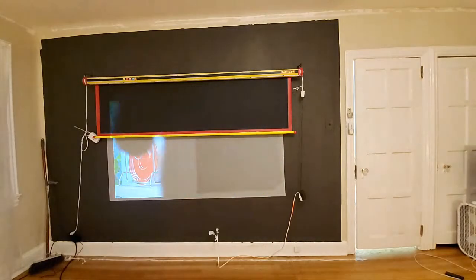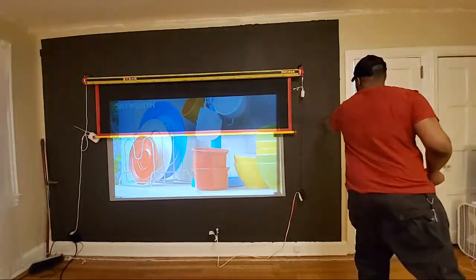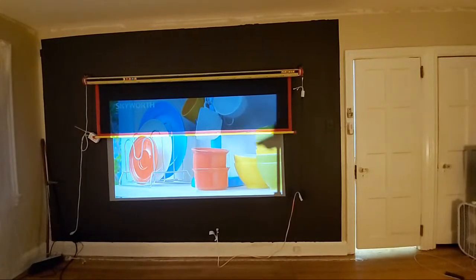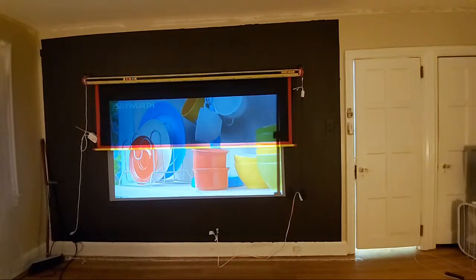Let's see if we can change that. And maybe help you out with that. Let's turn off the overhead lights. See what happens. See if you can pick up a better color level compared to the black screen.